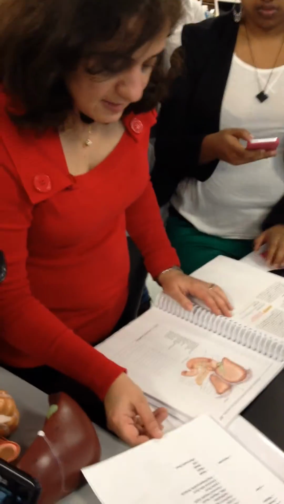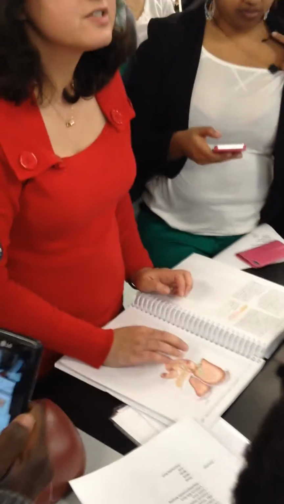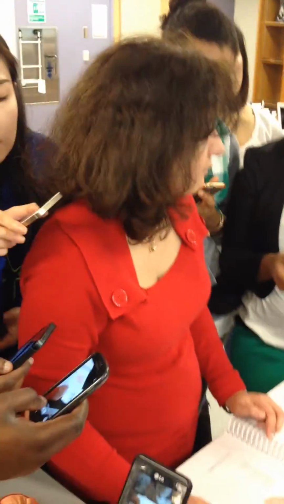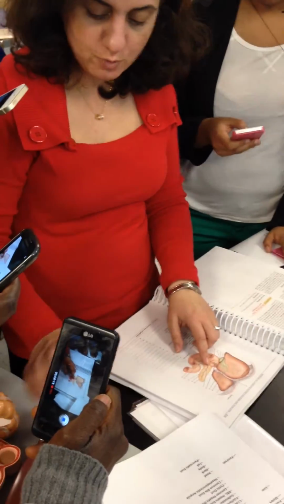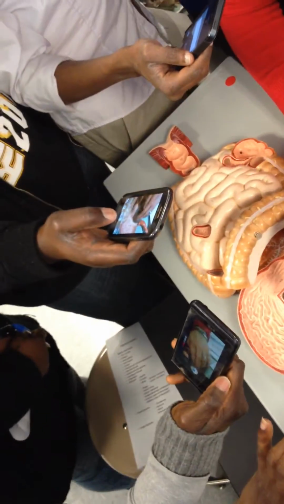The next part, guys, is about the liver. The liver, after the skin, is the largest organ that you have in your body, right? The liver consists of two major lobes. The right lobe is the larger part, and the left lobe is the smaller part.